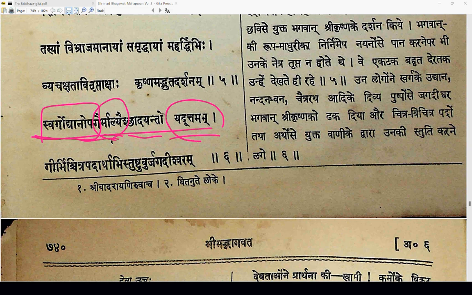It's a garland. Covered with flowers, they made a garland, and chadayantah, they showered him, they covered him. Chadayantah, yaduttamam.